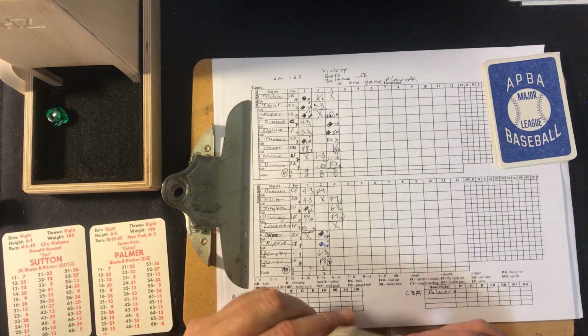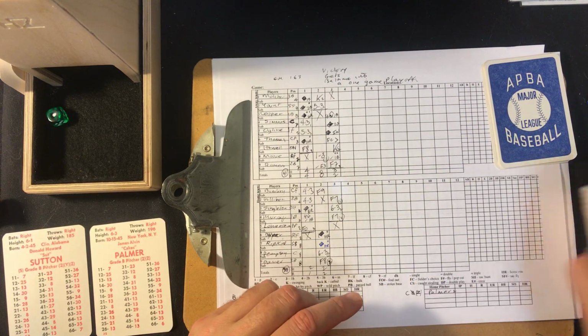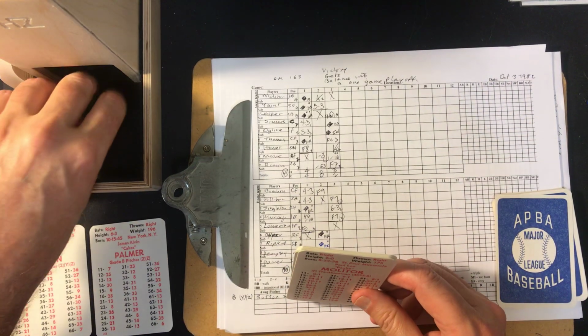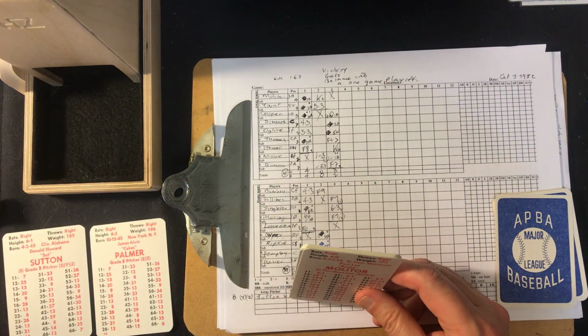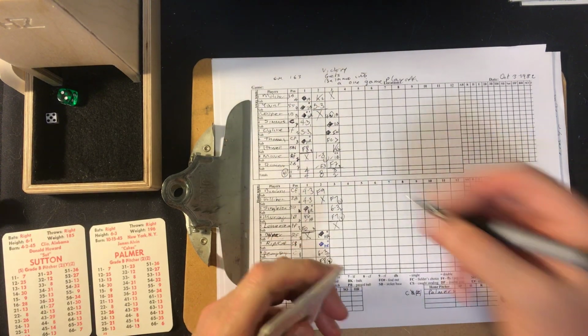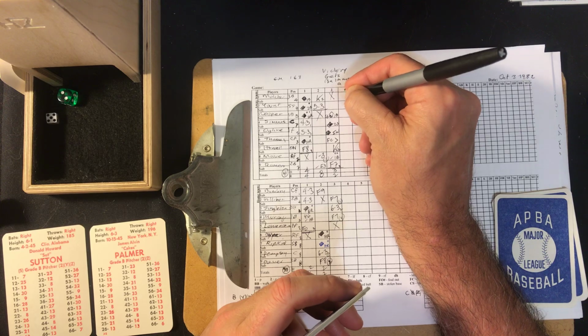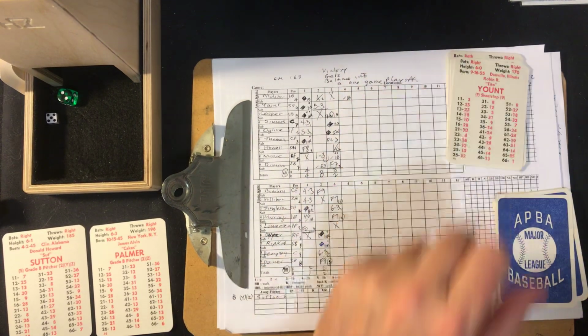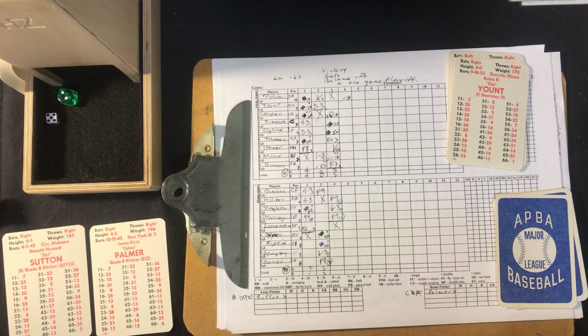Go to the top of the fourth, 6-3 Brewers. Palmer's still in there, even though he's allowed 5 runs here. See what happens. Paul Molitor, 25. Line drive, base hit. So we're going to look to the bullpen now, because he just doesn't have it. He just doesn't have it. Single to center for Molitor, leading it off.